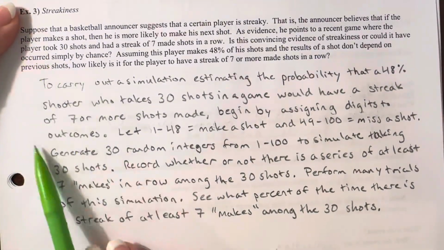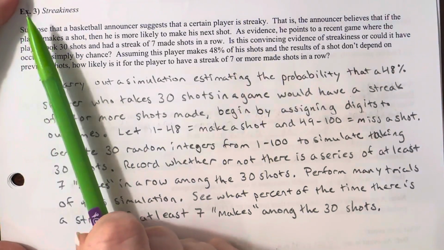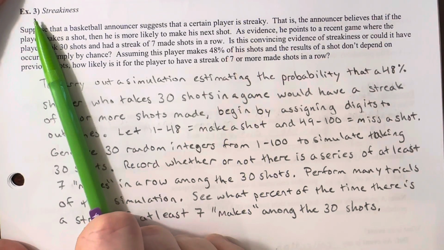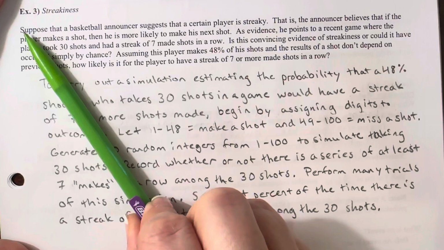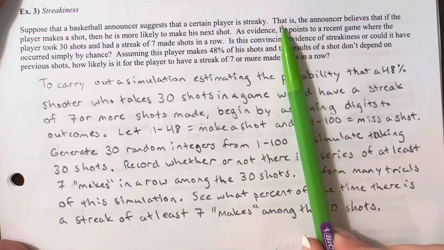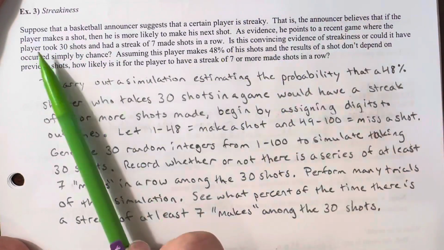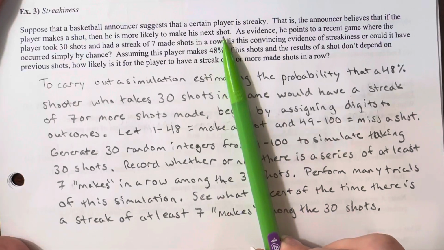Now I have one more simulation here that takes this in a slightly different direction that I do want to go over with you. Now this should actually be example 2, not example 3. All right, so suppose that a basketball announcer suggests that a certain player is streaky. That is, the announcer believes that if the player makes a shot, then he is more likely to make his next shot.